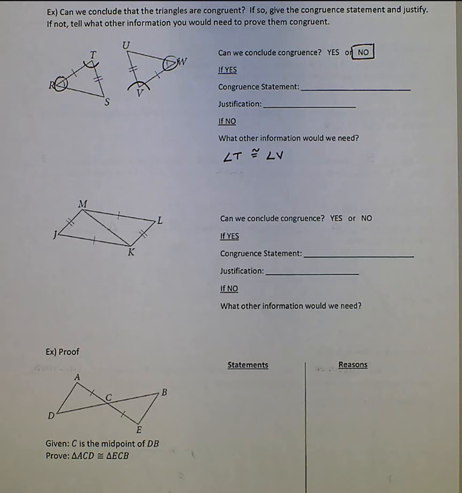Okay, next example, we have these two triangles. I'll say MLK and KJM. And we need to know if these are congruent. So just starting off, they only gave us two things. They gave us two sides.